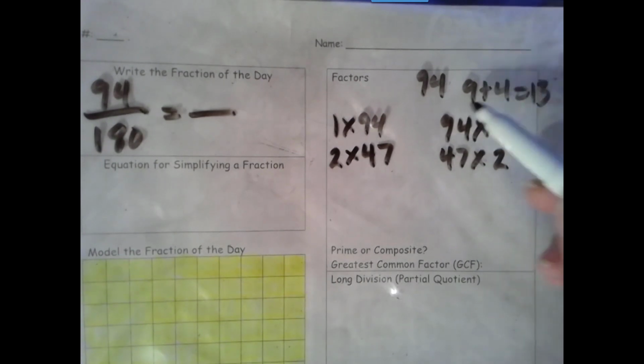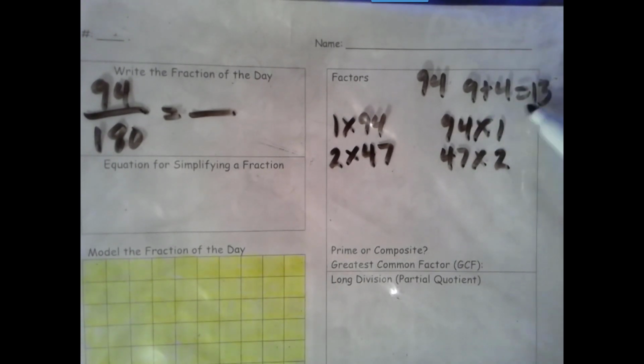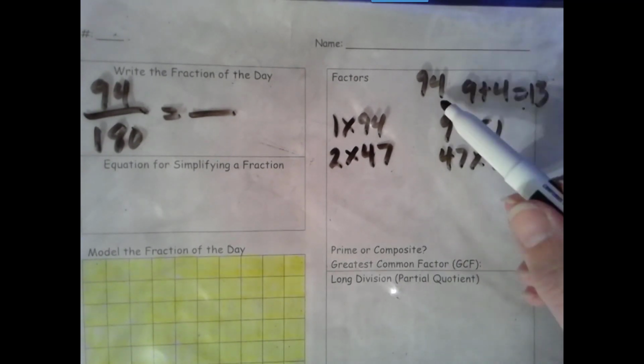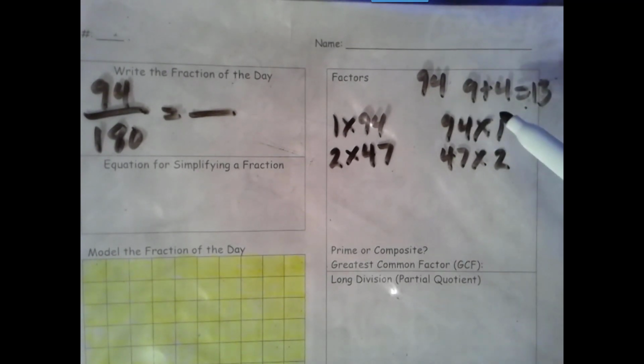We try 9. 9 has the same rule as 3. 9 plus 4 is 13. 13 is not a multiple of 9, so 9 is not a factor. We try 10. The rule for 10 is that it ends in a 0. It ends in a 4, so 10 is not a factor. We try 11. 11 times 8 is 88, 99. 94 is not in that list, so 11 is not a factor.